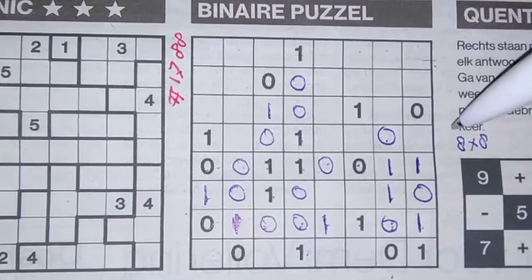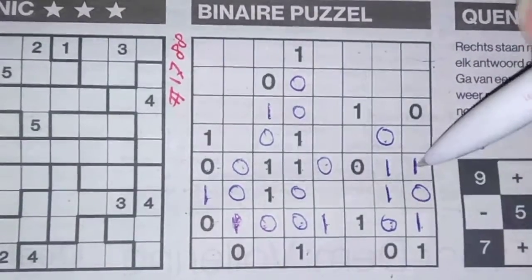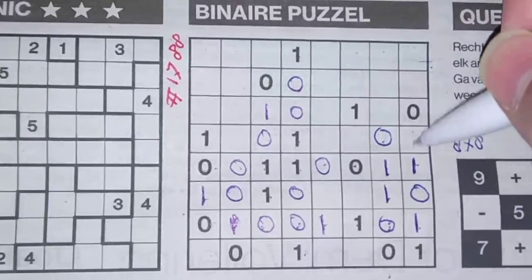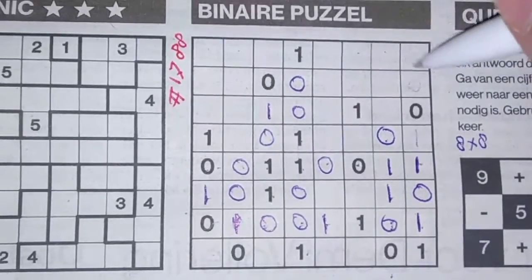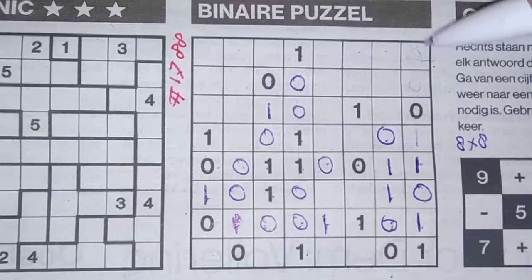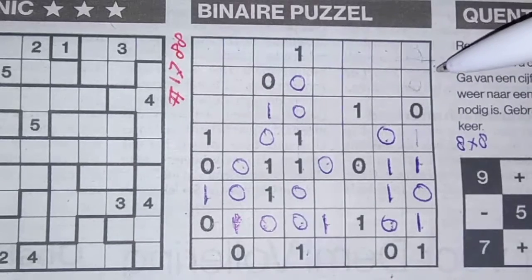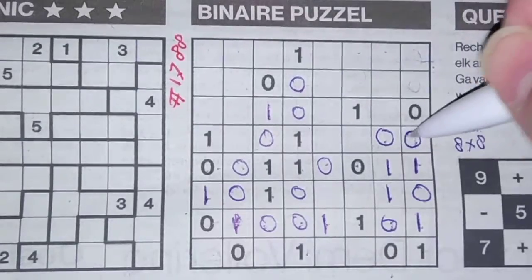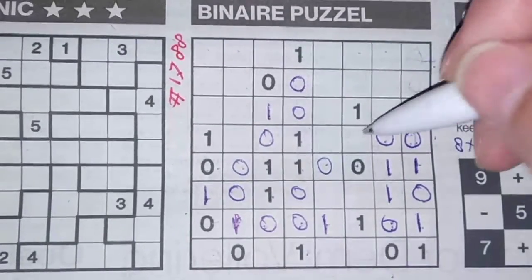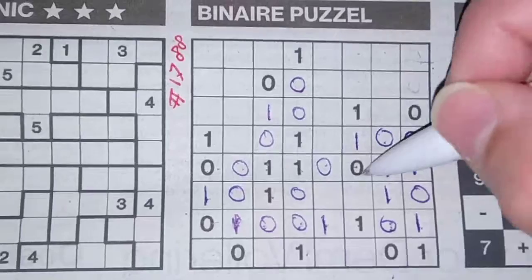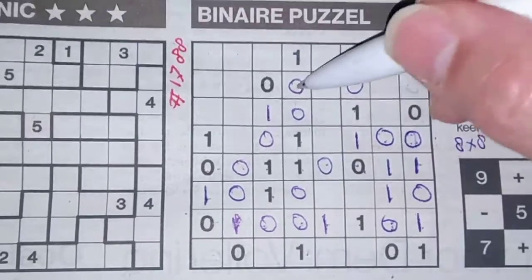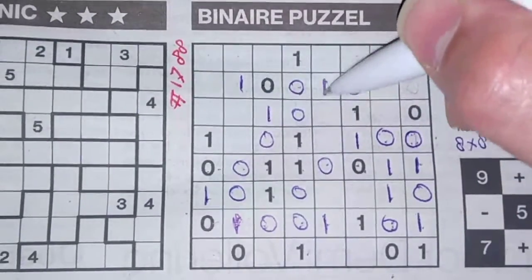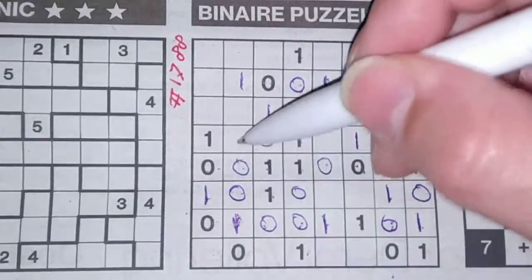Then, if I place number 4 here, we have 3 zeros in a row in this column. Not allowed, one of the rules. So this cannot be a 1, this should be a 0. Double 0 here, 1 there, 1. Double 1 here, and 0 there, no. Double 0 here, 1 there, 1.